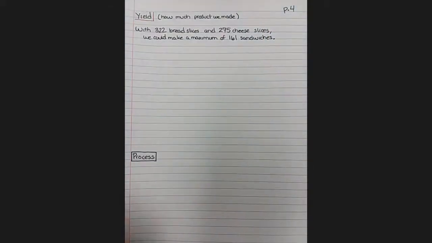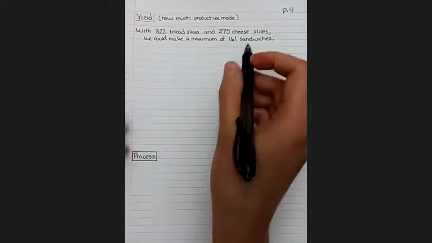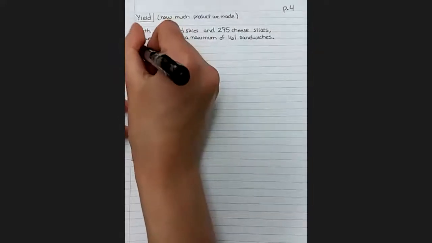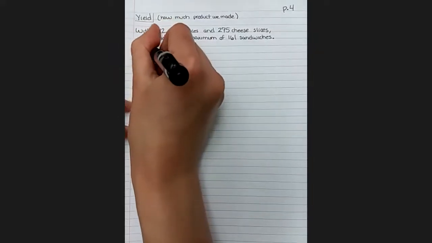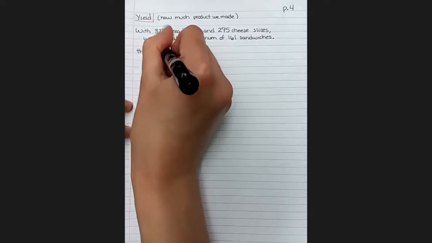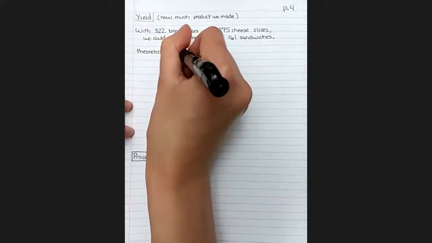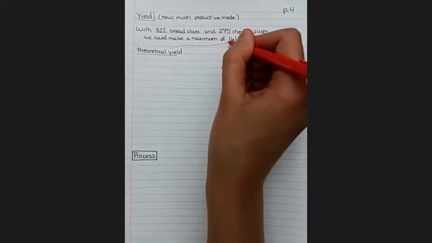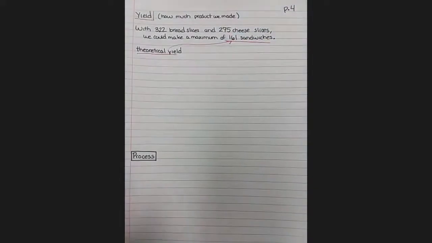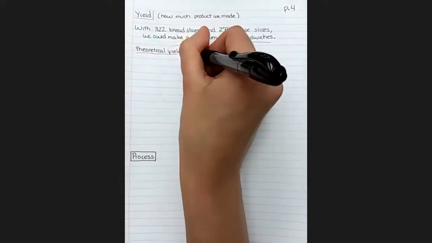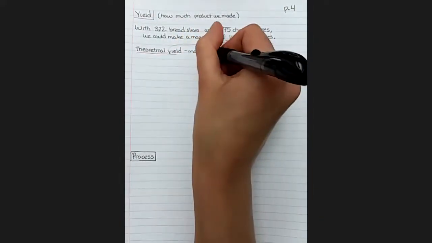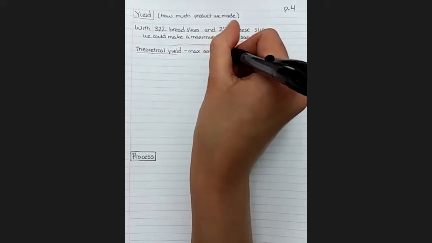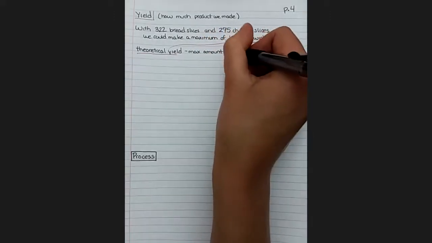So we can make 161 sandwiches if the stars aligned and everything went perfectly. And so we call 161 sandwiches our theoretical yield. So a theoretical yield is the maximum amount of product that we could make if conditions were ideal.